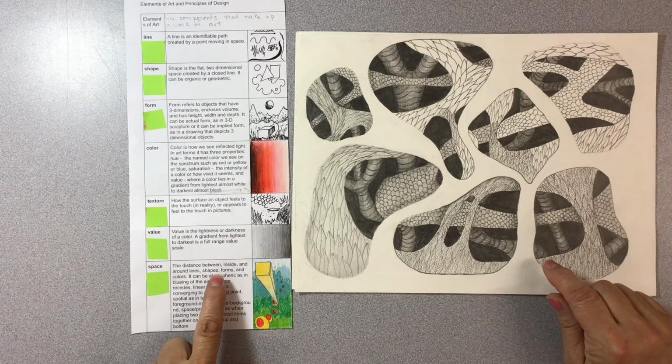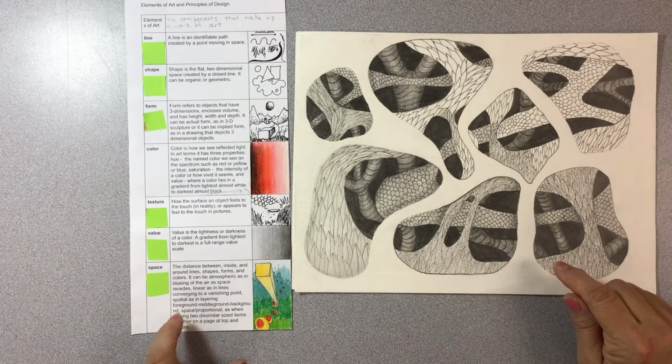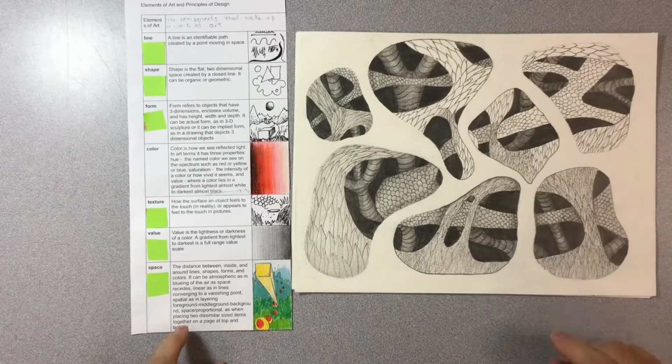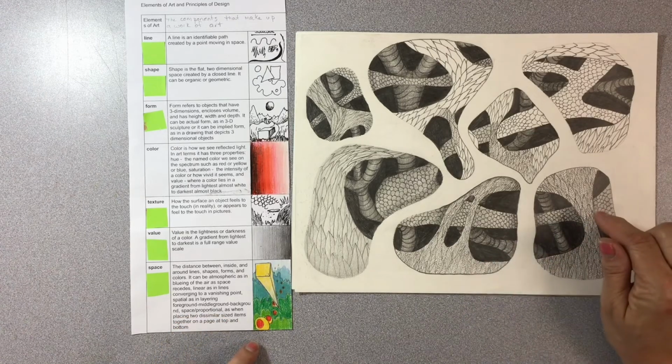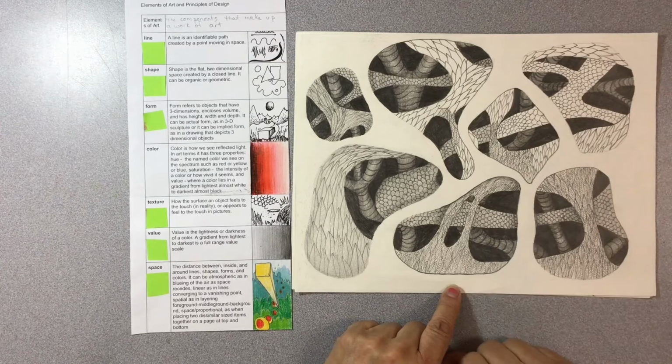Space is the distance between, inside, and around lines, shapes, forms, and colors. It can be atmospheric, as in the bluing of space as things recede. It can be linear, but what we have here is foreground, middle ground, and background. And that's what creates our sense of space here.